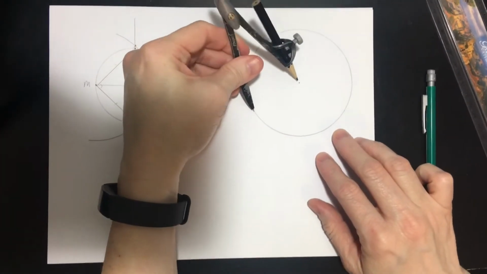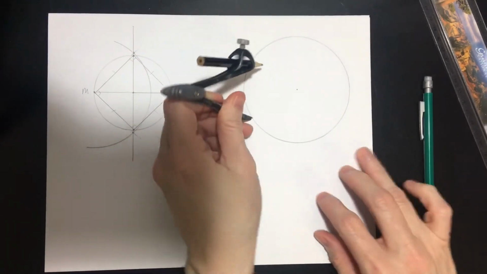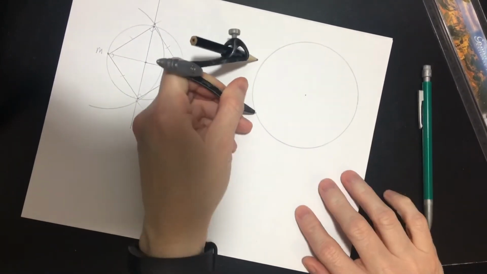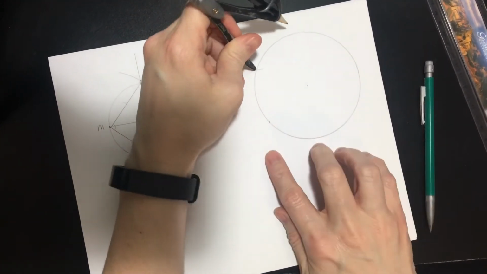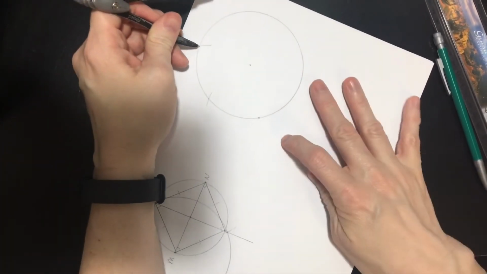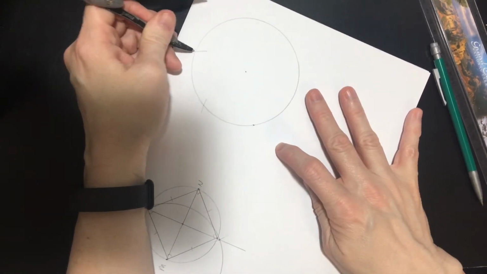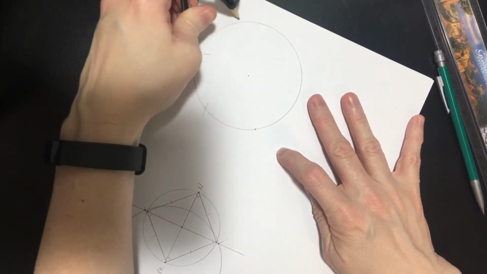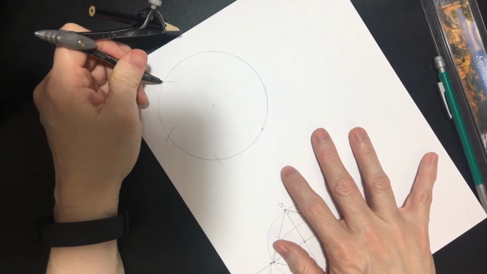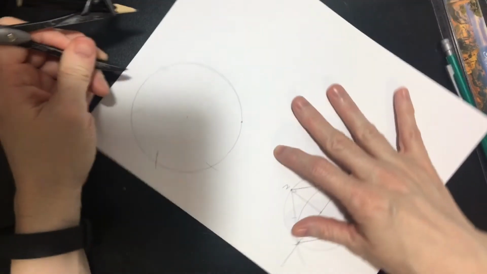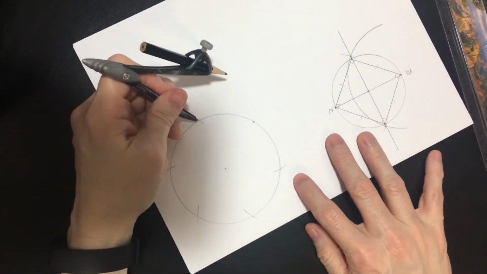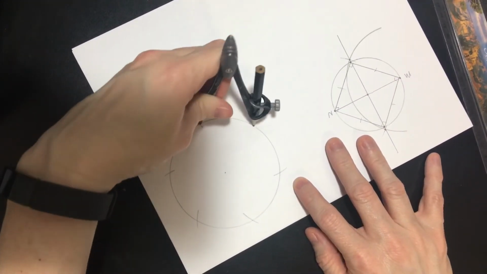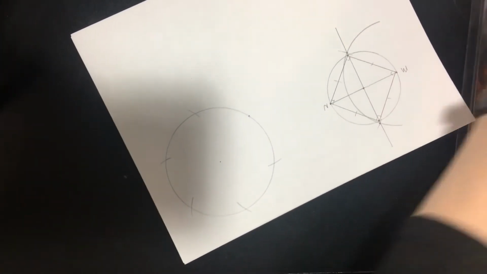Double check that your compass is still set to the radius. With your compass on that point, you're going to make an arc on the circle, and then you go to that intersection and make another arc, and you just continue around the circle until you reach the beginning point. I always like to double check, make sure my compass hasn't slipped as I went around, because that is easy to do.